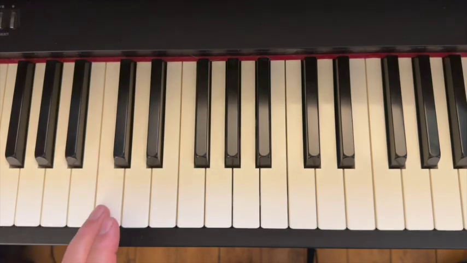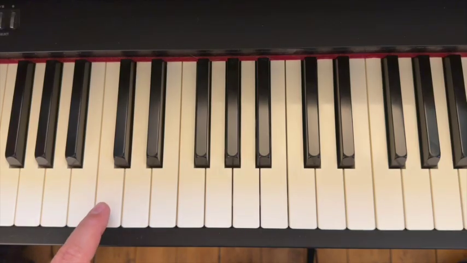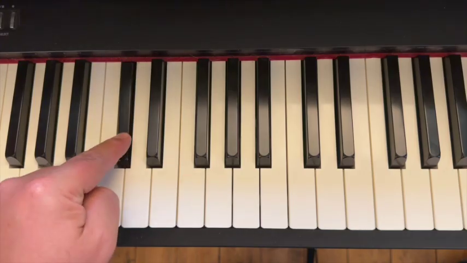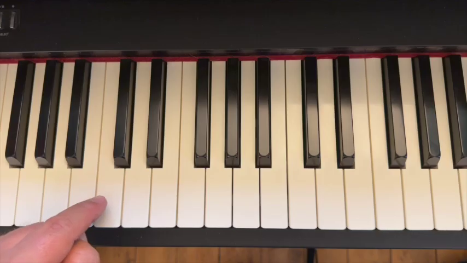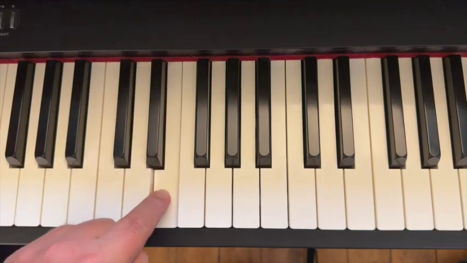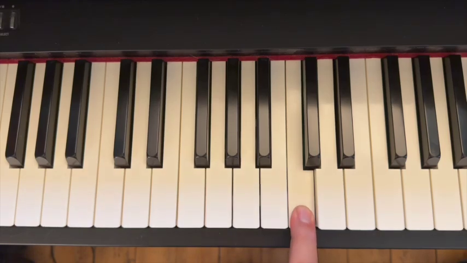So C to D is a whole tone. So it actually jumps two steps. It really jumps from the C, C sharp, D. So this is a semitone. So really the way the scale goes is like this. Okay, that's the full 12.